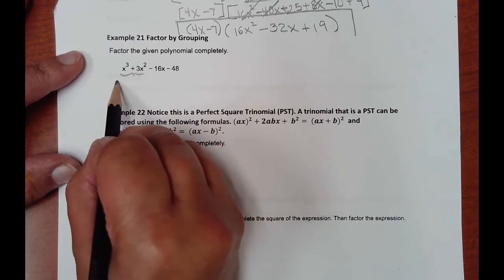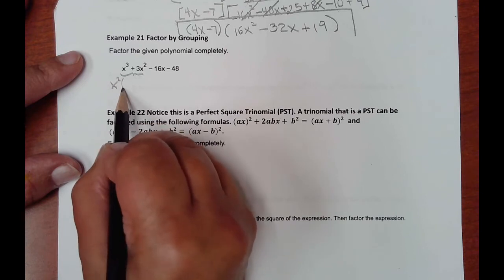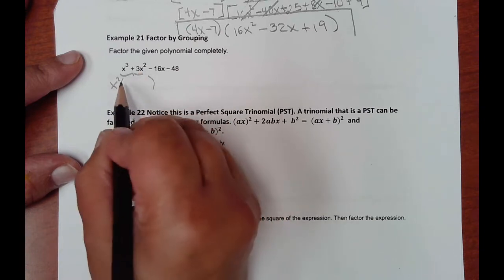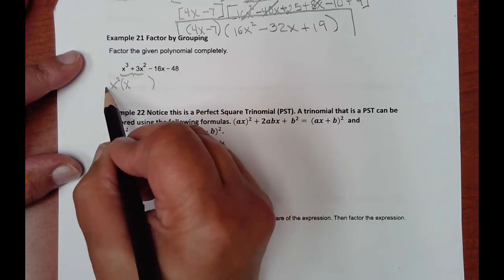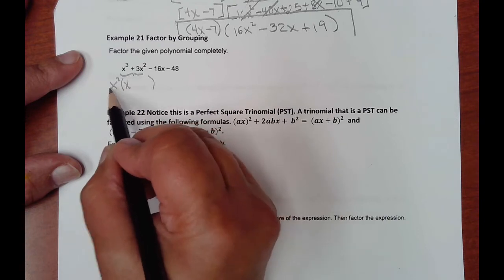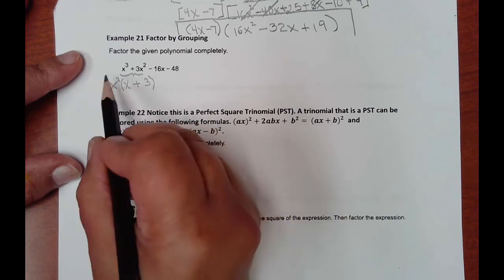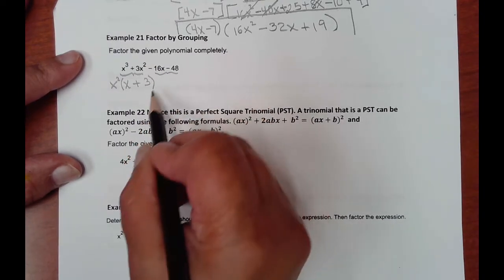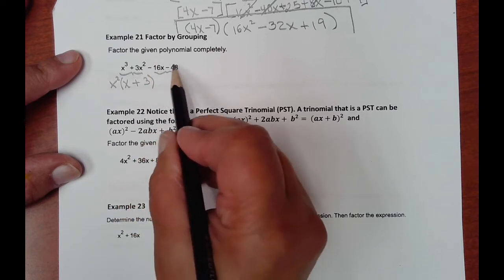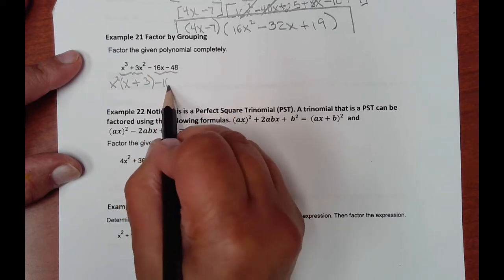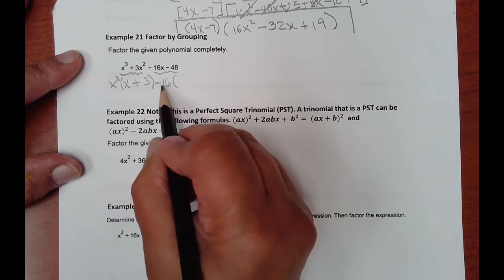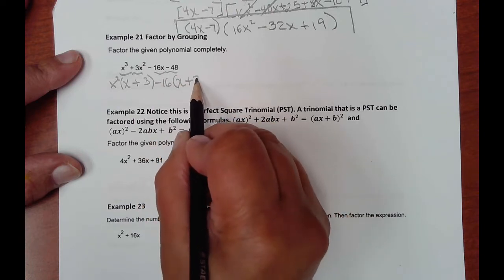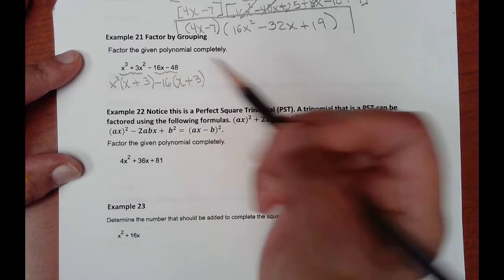If we group the first 2 terms, what they have in common is x squared. Then you need a single parenthesis and ask yourself x squared times what gives you back each of these terms. To get back the x cubed, it would be multiplying by just x and multiplying by 3 to get the back term. Then move to the back two terms and ask yourself, what do they have in common? 16 divides into this as well as this. So take out negative 16, and then negative 16 times x is negative 16x, and negative 16 times positive 3 would give you negative 48.